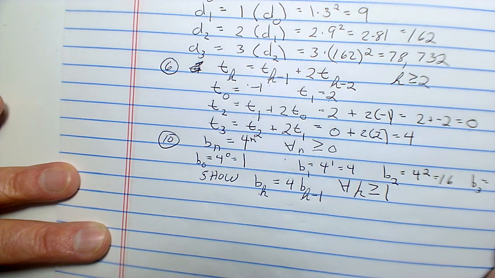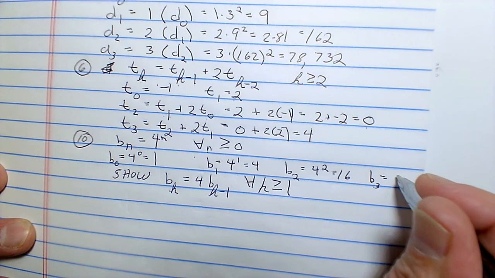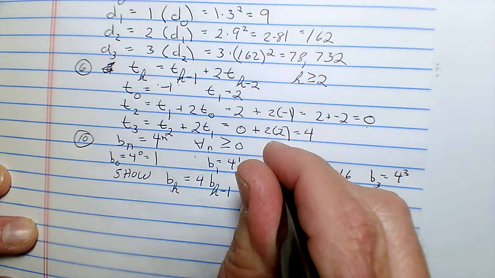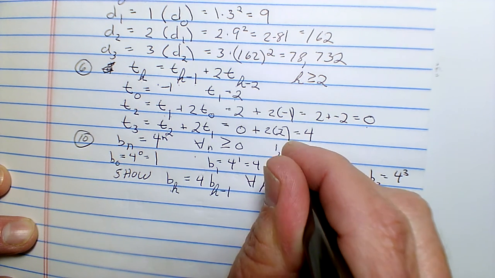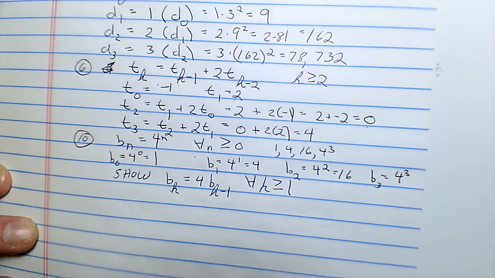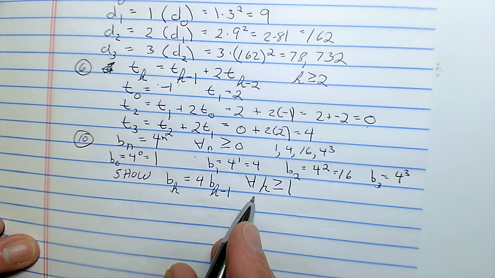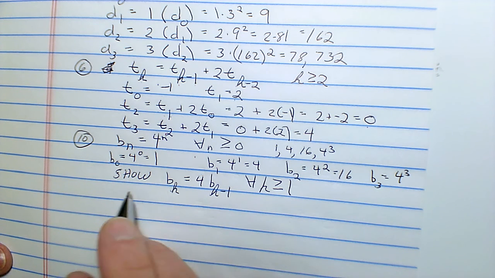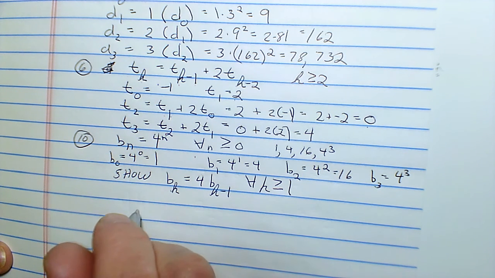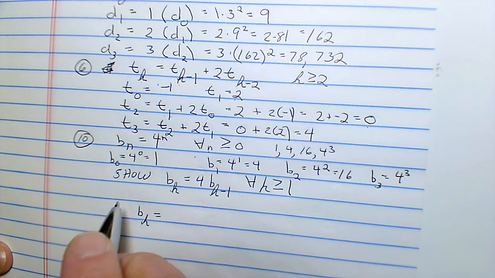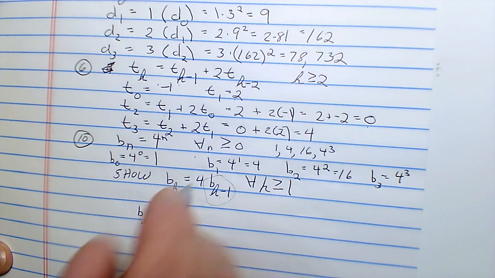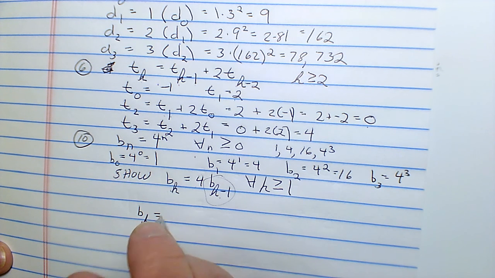And you might notice that b sub 3, of course, is going to be 4 to the 3rd. So this is a sequence that you notice goes 1, 4, 16, 4 to the 3rd. This is a geometric sequence. But down here, what we want to see is what we can do to work with this recursively. If you see b sub k here, it says it's equal to 4 times b sub k minus 1.